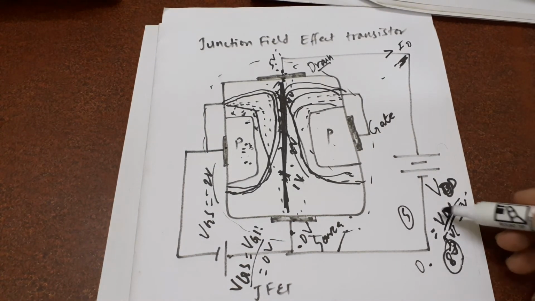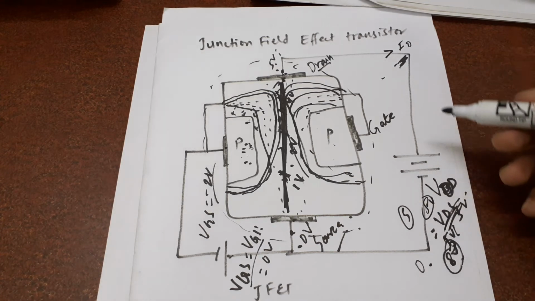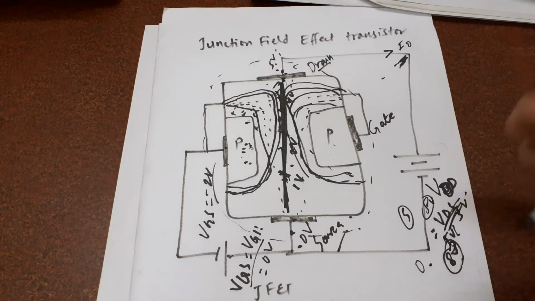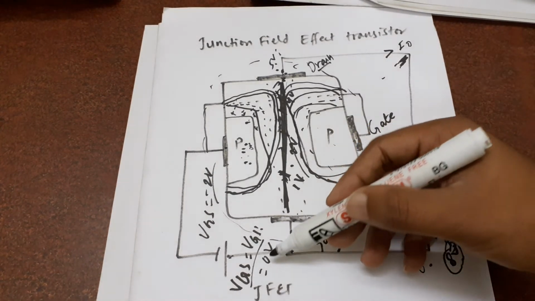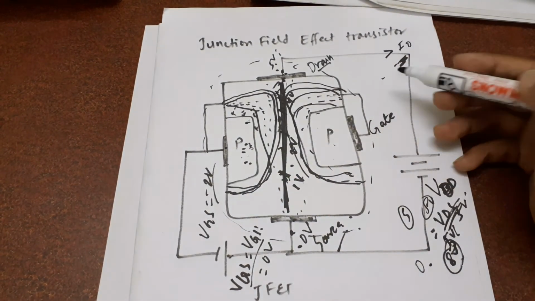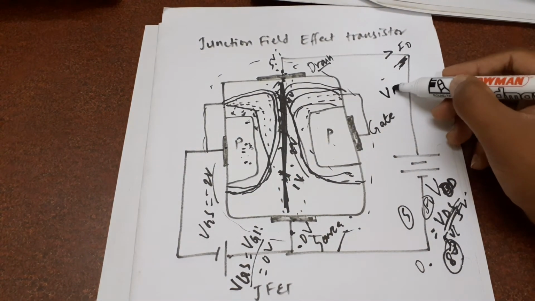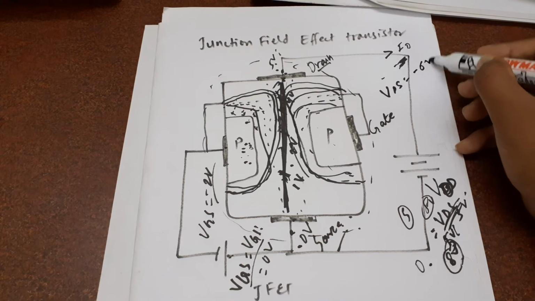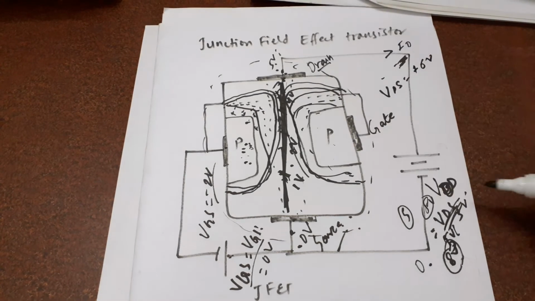So in this case, without VDS reaching 8 volt, current gets pinched off at a voltage less than the previous VDS. So let's say in this case, when the VGS is minus 2 volt, VDS is at plus 6 volt, the current gets pinched off.